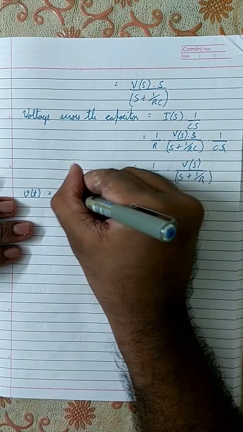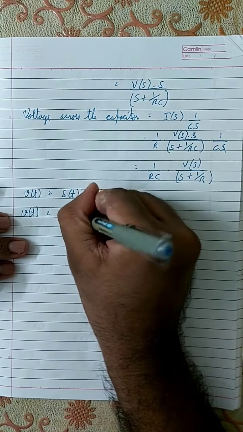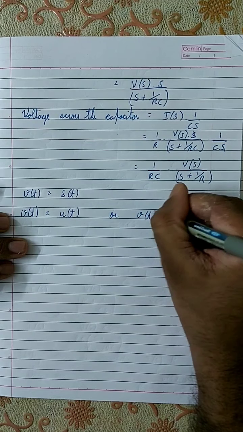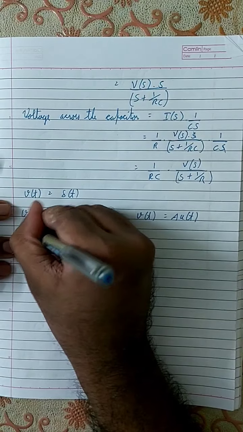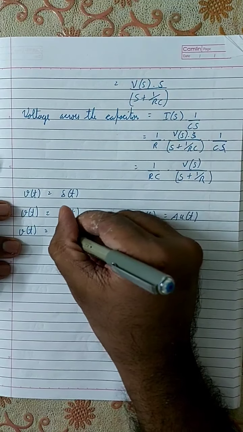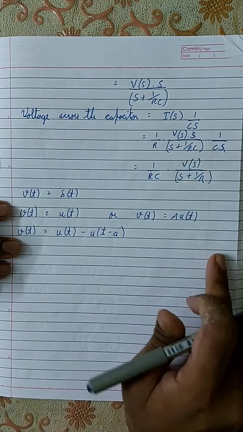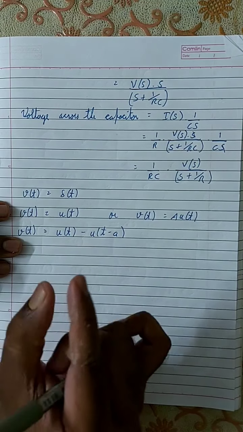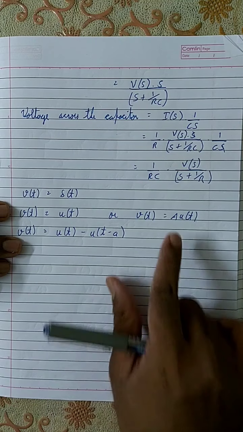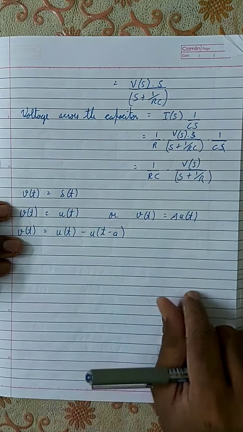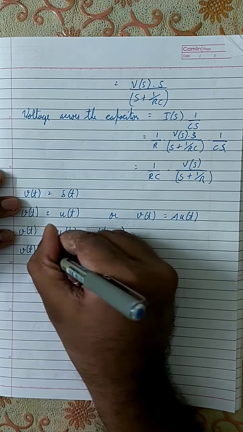Just like before, V of t can either be del of t, or u of t, or a into u of t, right? Or V of t can be a pulse signal, u of t minus a, where this small letter a is the duration of the pulse, assuming that the amplitude of the pulse is 1. If the amplitude is not 1, then you still have to multiply a constant A, where A is the amplitude of the pulse, and that is V of t.